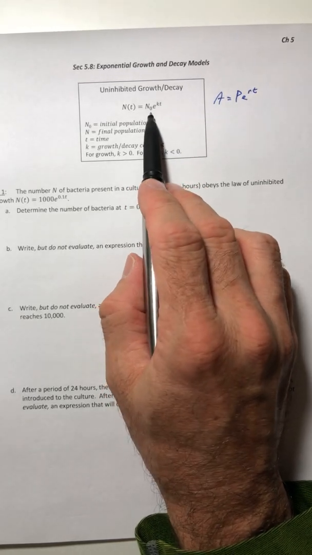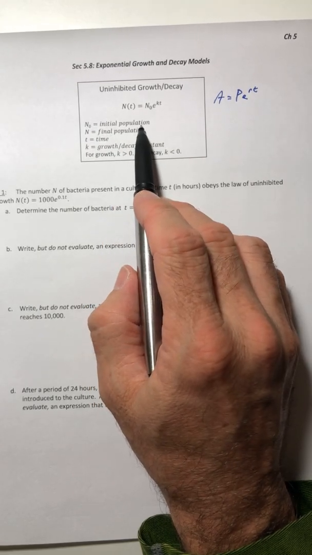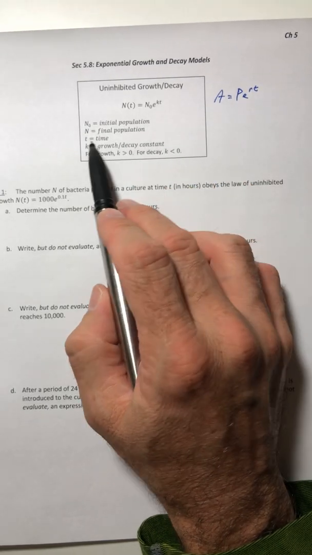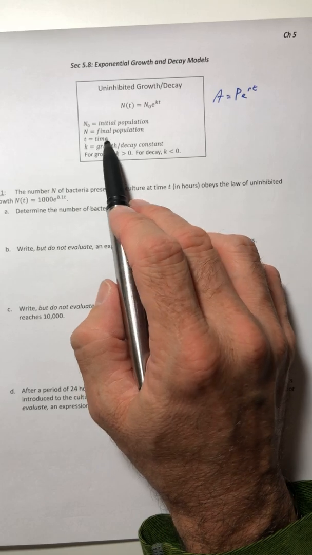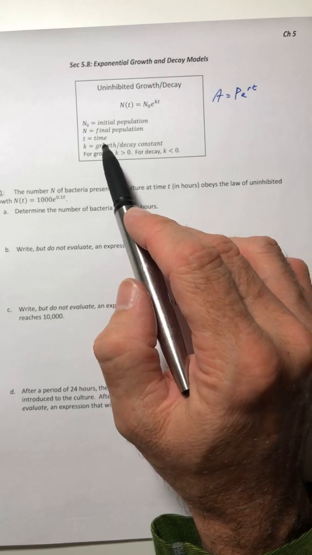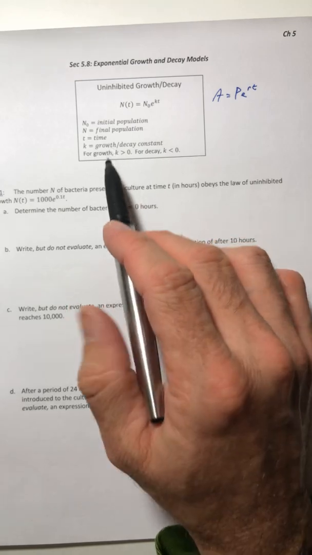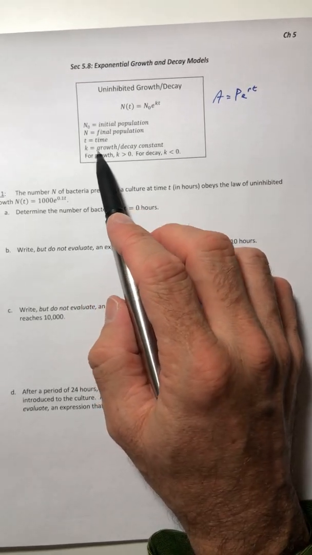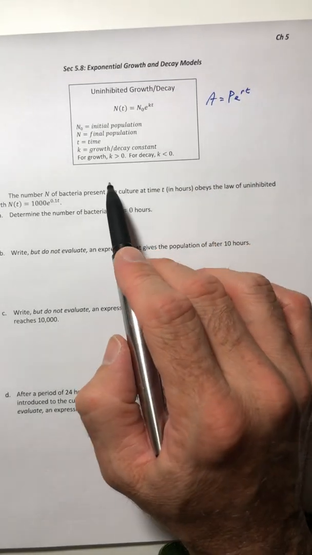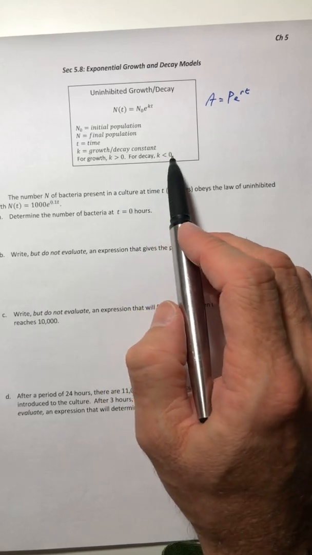So this N sub 0, or N0, that's the initial population of something. That's what you start with, just like the principal. The N is the final population. T is time, and time does not have to be in years. It can be whatever time unit it wants to be. Money problems, it has to be in years. Your K, that's your growth or decay constant. It's like your interest rate. If it's a growth constant, it's positive. If it's decay, it's going to be negative.